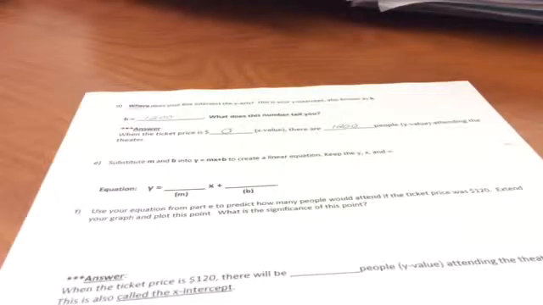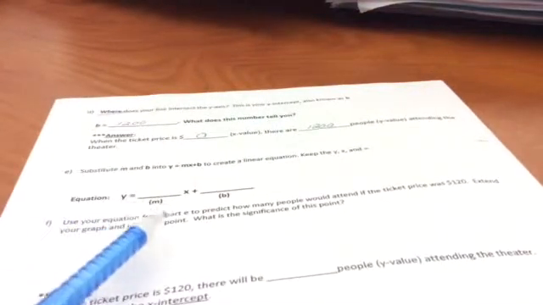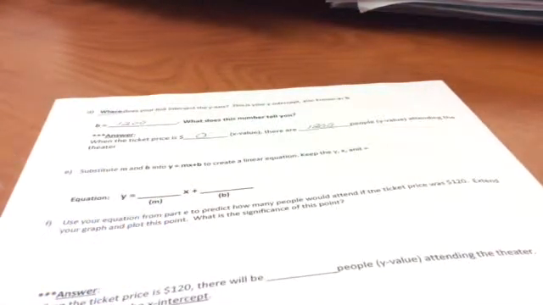All right, question E. This is where we're going to start to build our equation. Substitute m and b into y equals mx plus b to create a linear equation. Keep the y and the x and the equal sign. So notice we have the equation filled in. y equals blank x plus blank. We calculated our m at the beginning. That was our answer to question A. And we found b on the graph in part D. So all we have to do is fill those numbers in.